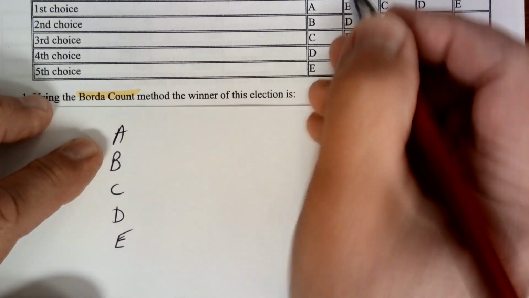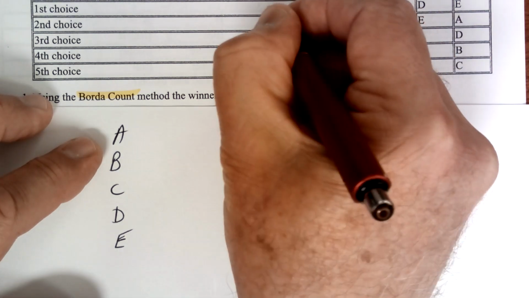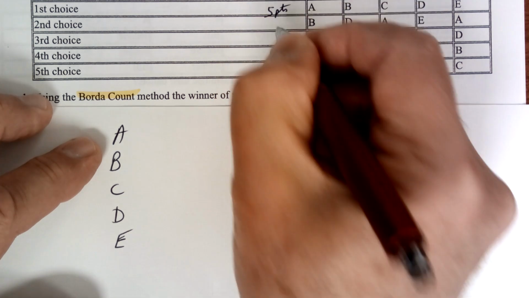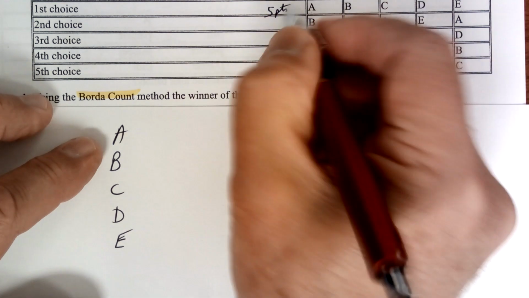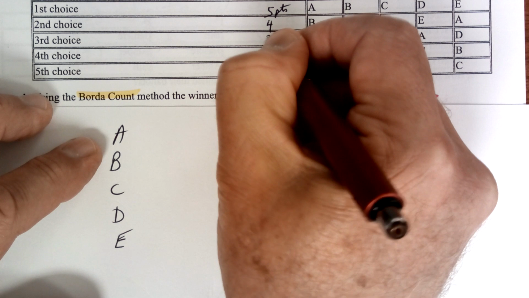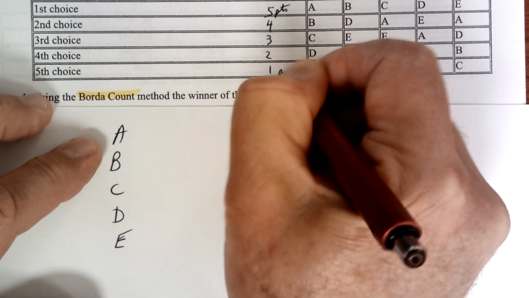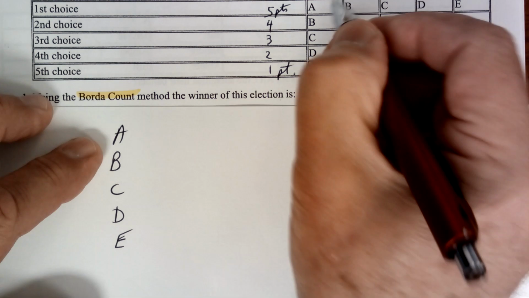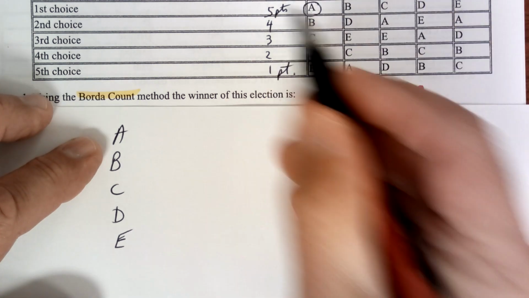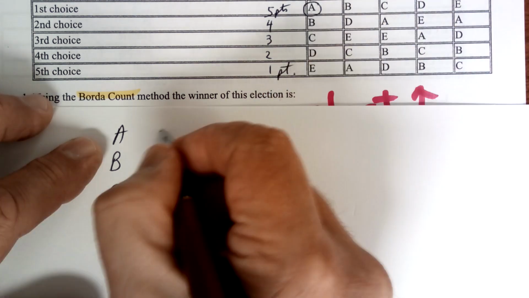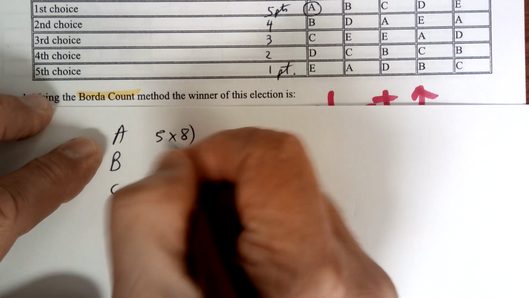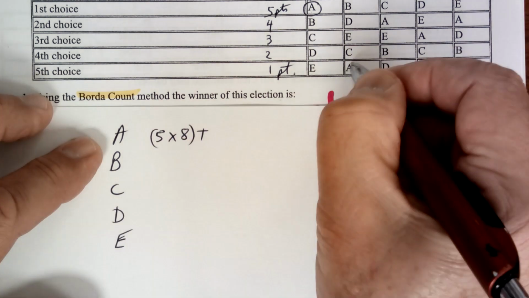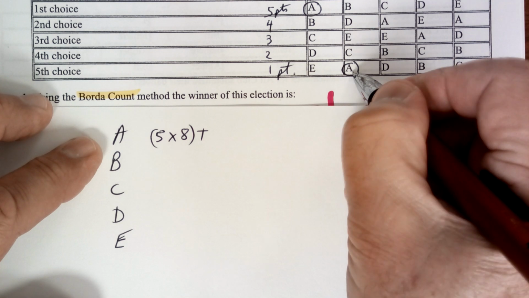A is going to get 5 points. Second place is going to get 4, 3, 2, and 1 point. Okay? So let's go through all the A's. Here's A. That's 5 times 8. Plus, here's another A. That's 6 times 1.